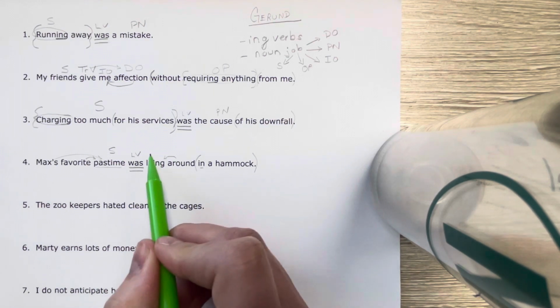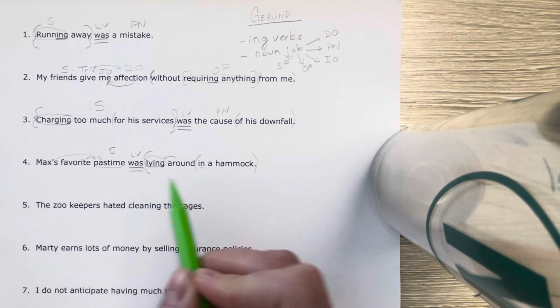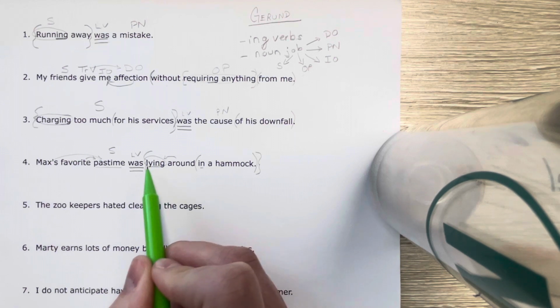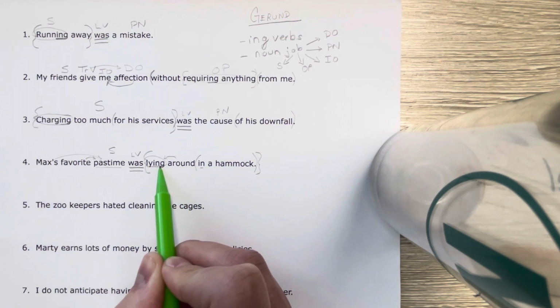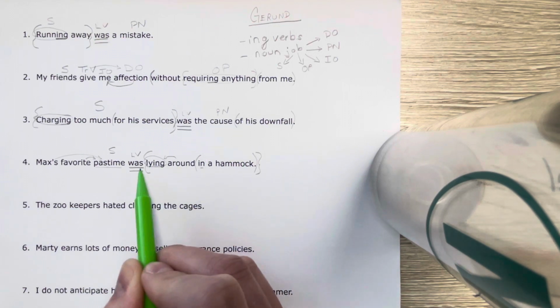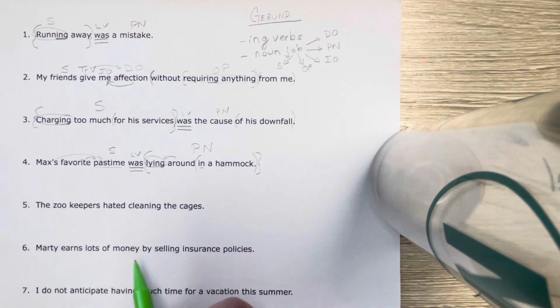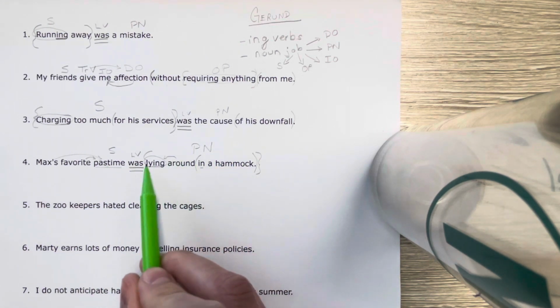The pastime equals lying, but it's not just lying, it's lying around in a hammock. So there's the gerund, but it has all of the rest of this to go along with it. Everything that modifies that gerund belongs in the gerund phrase. So all of that is going to have to be the predicate noun. Pastime equals lying around in a hammock.